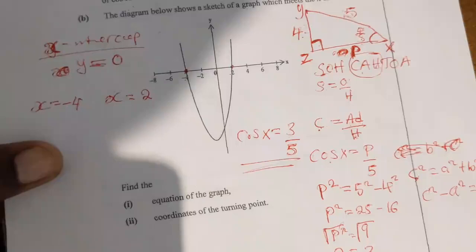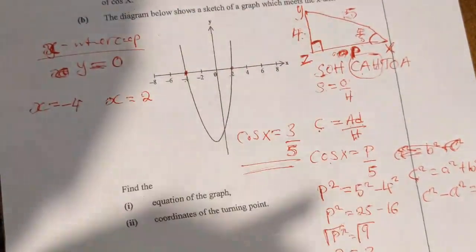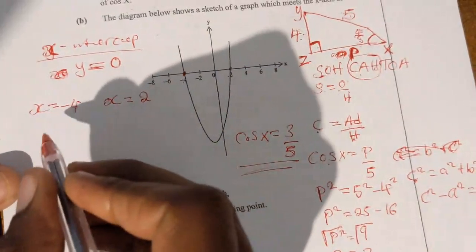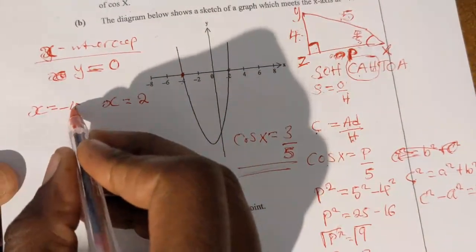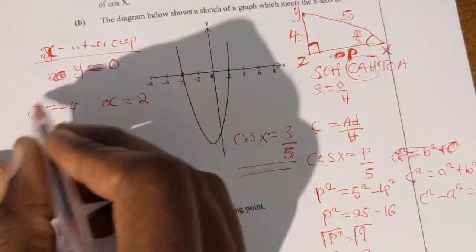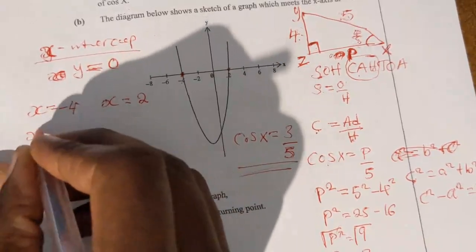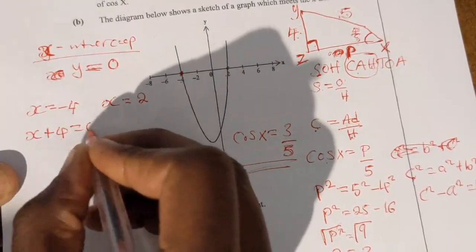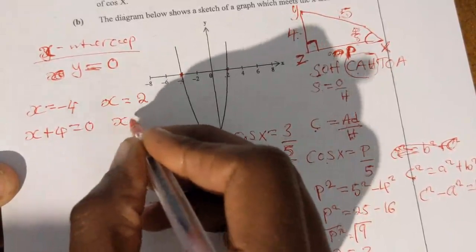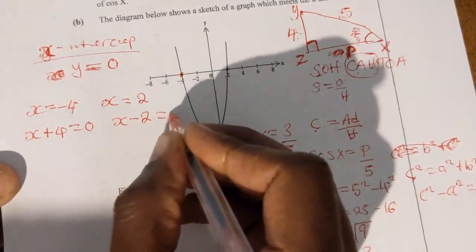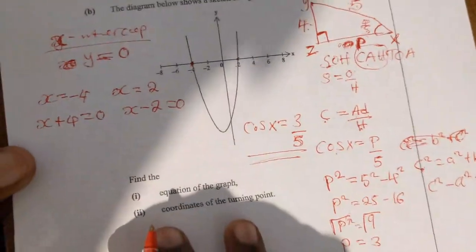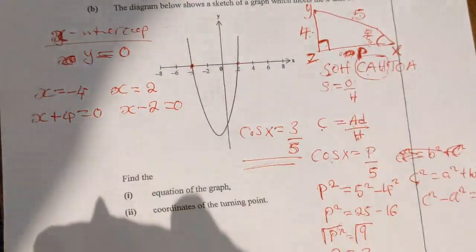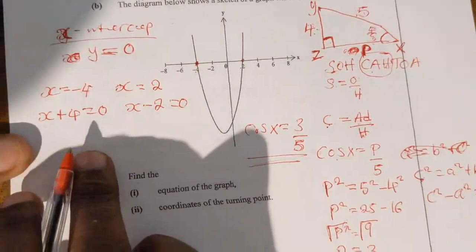So when they were finding the equation, they reached a point where, when this comes this side, it is x plus 4 equal to 0, x minus 2 equal to 0. I'm just trying to rewind what they were trying to do. This is how you come up with an equation.